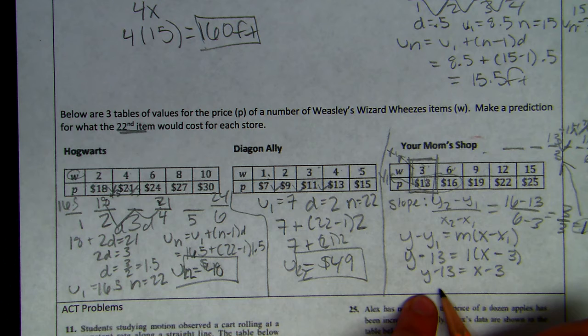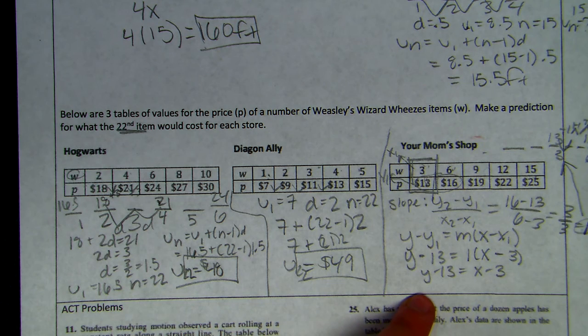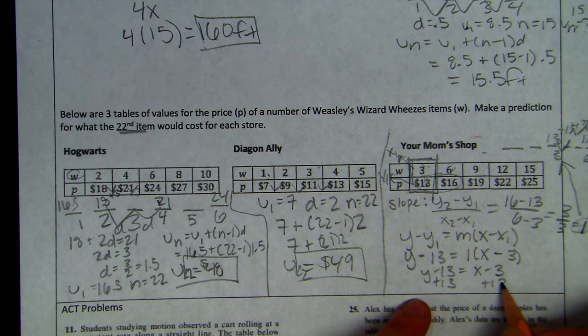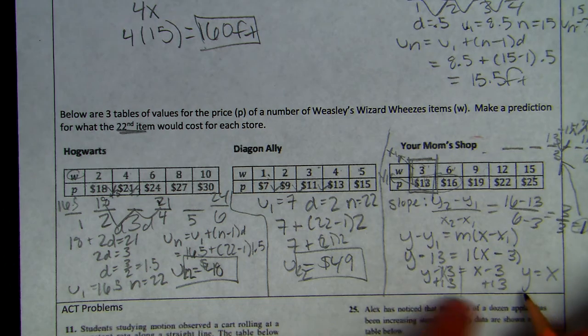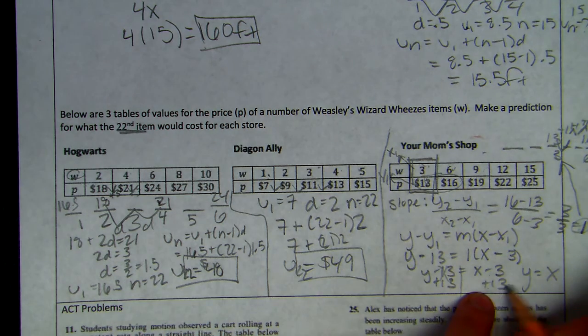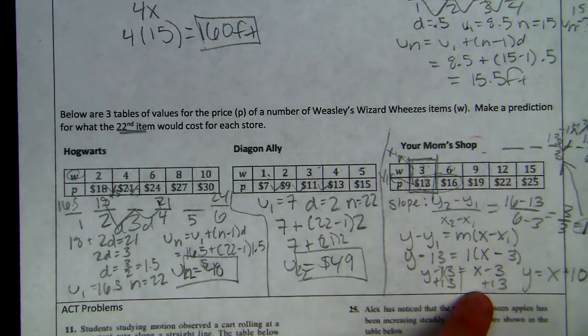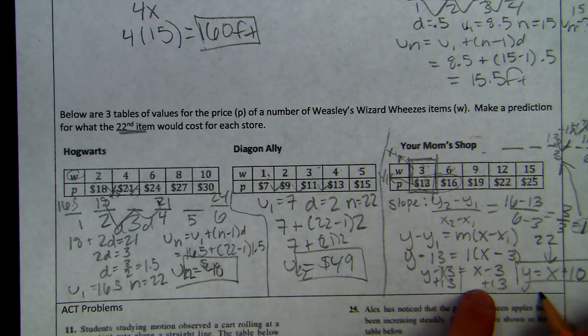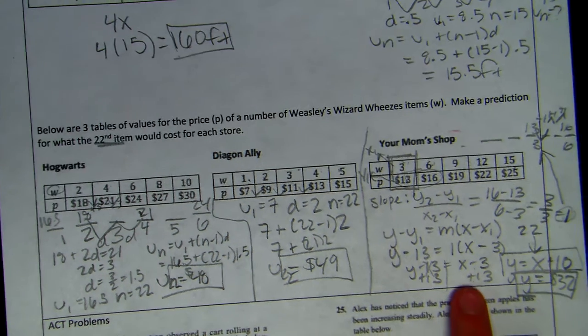I want to get y by itself to get a normal linear function in slope-intercept form, so I'm going to add 13 to each side. I see that those cancel. I'm going to end up with y equals x minus 3 plus 13, which is x plus 10. And this is my linear function. I'm looking for what the 22nd item would cost, so I'm going to plug in 22 for my x. I have y equals 22 plus 10, which is y equals $32. So that's the way that you can solve it using a linear equation.